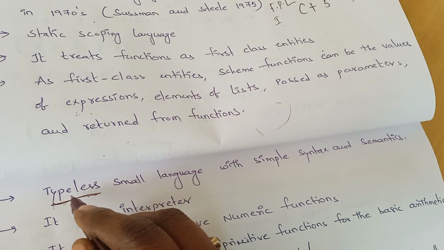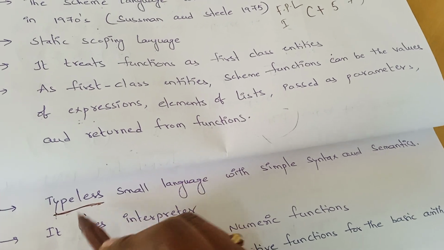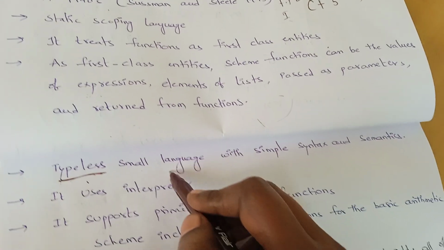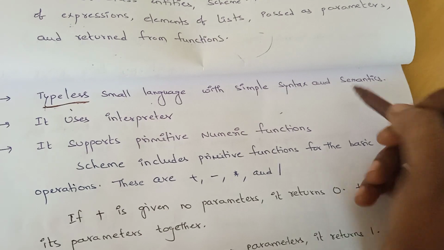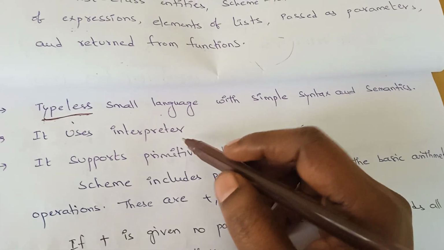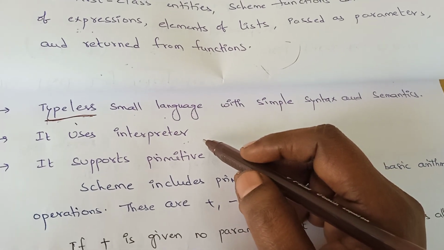Now, while I am talking about the common features of Lisp and Scheme, we said Scheme is a typeless language, correct? Same as Lisp, Scheme is a small typeless language with simple syntax and semantics. And the very next feature is that it uses an interpreter as Lisp does. What do you mean by this?